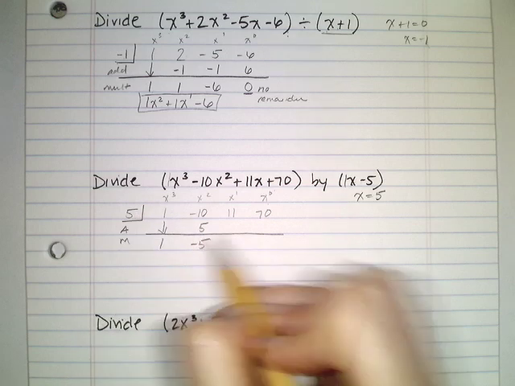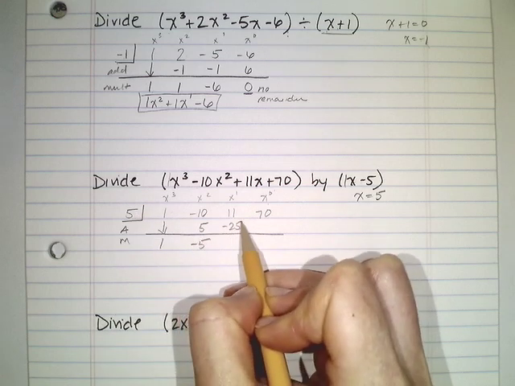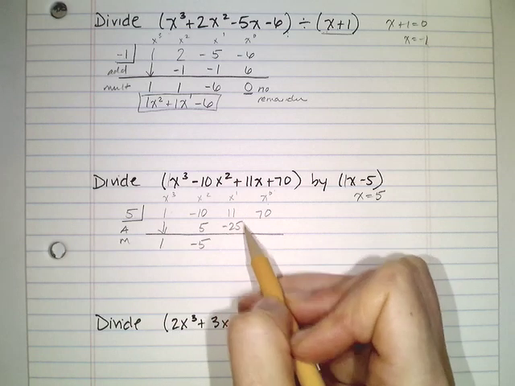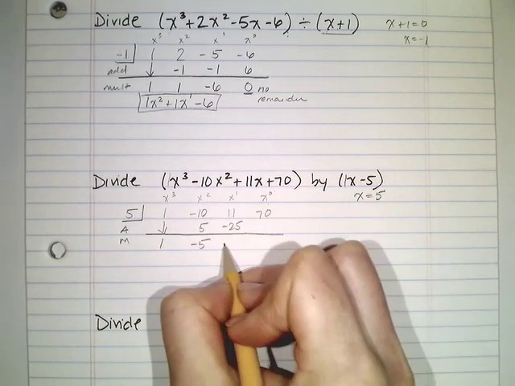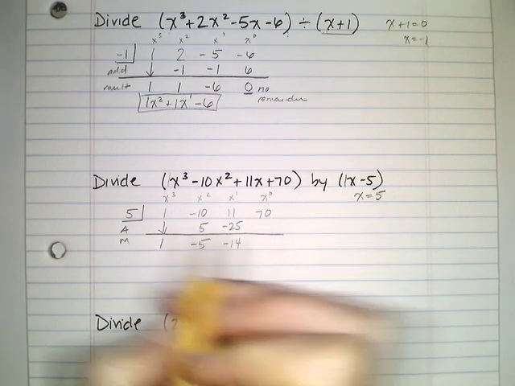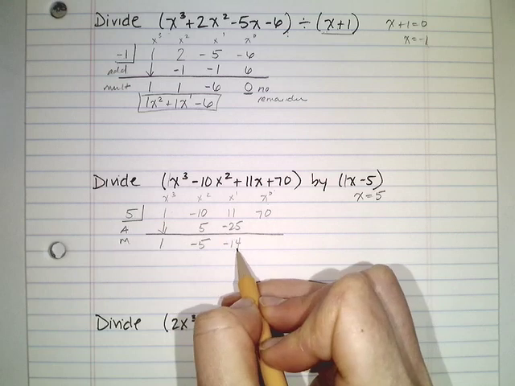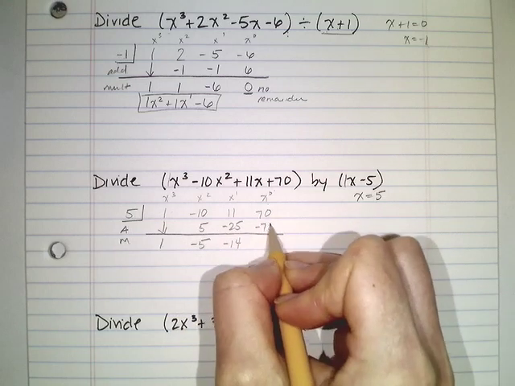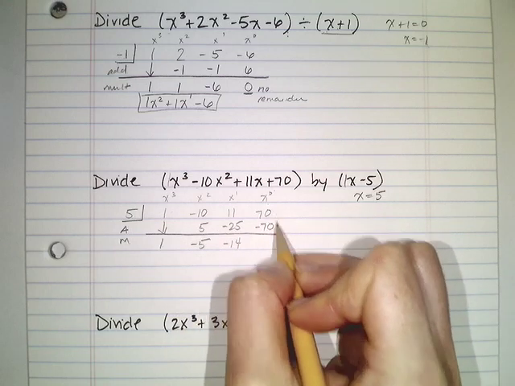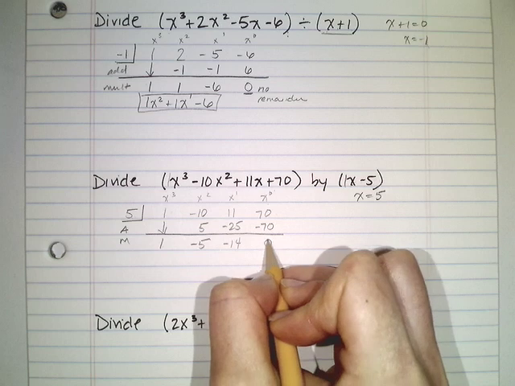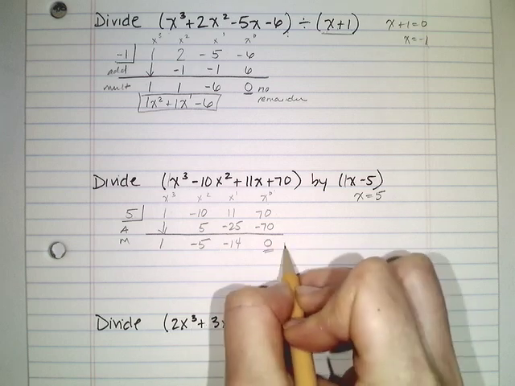5 times negative 5 is negative 25. 11 minus 25 is negative 14. 5 times negative 14 is negative 70. 70 minus 70 is 0, which is good. That also means no remainder.